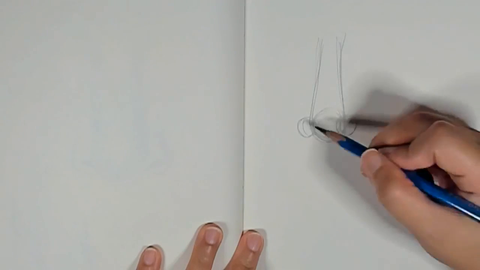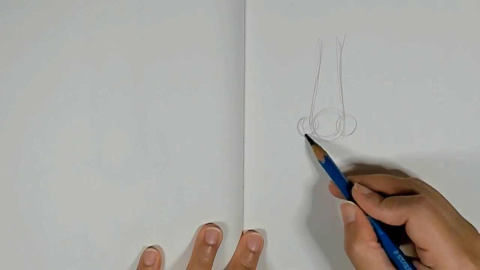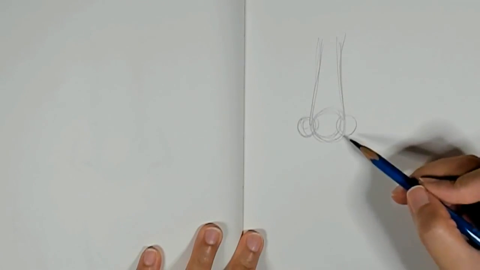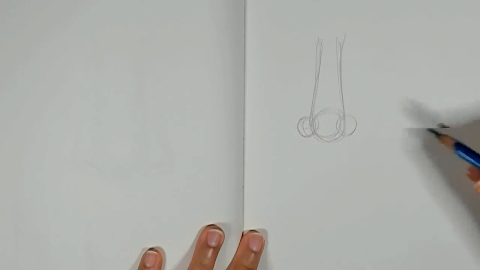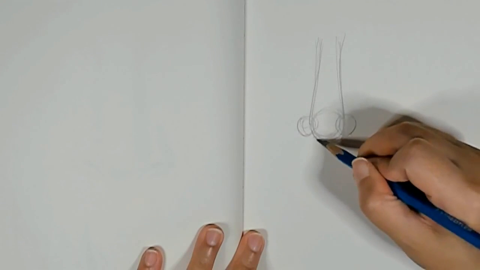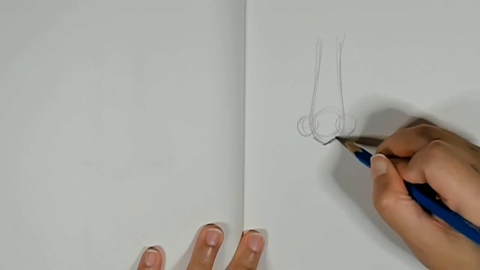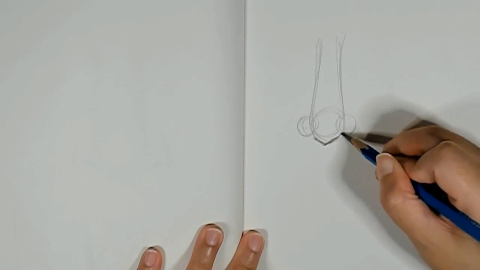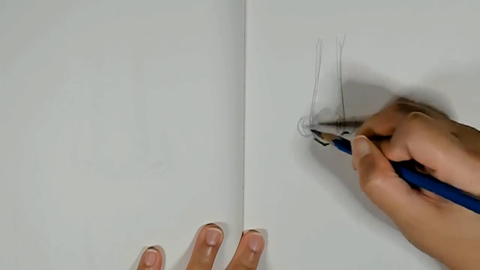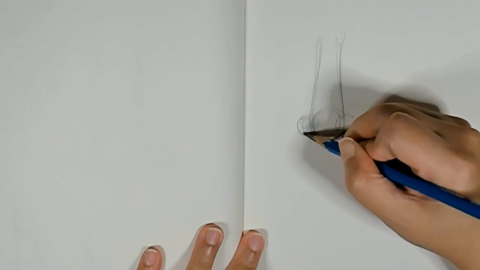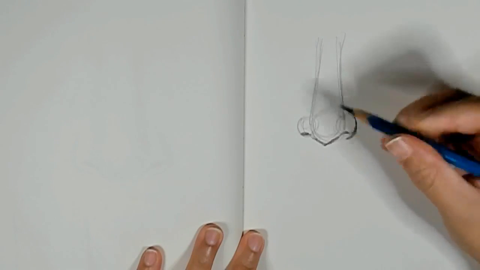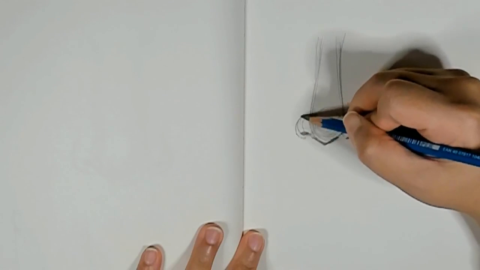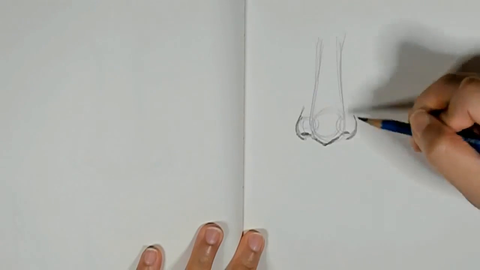Okay, so again, this is slightly higher, and everything can be changed. So if it's like this, you can start shaping your nose. I'm just gonna draw dark so you can see it, but of course, normally you should draw lighter. Okay, so here you've got the shape of your nose.